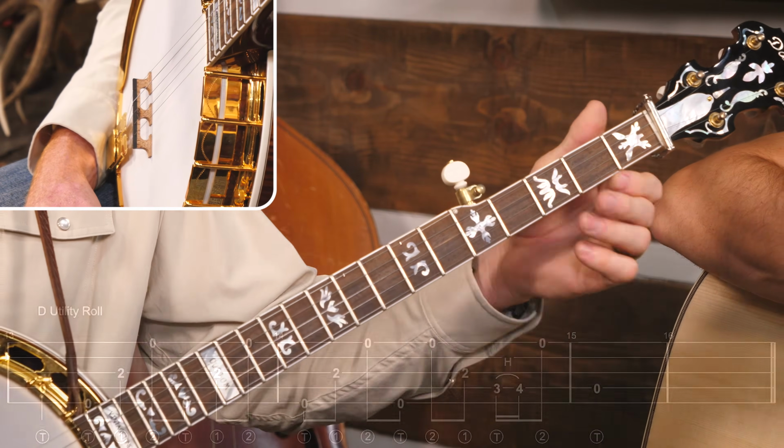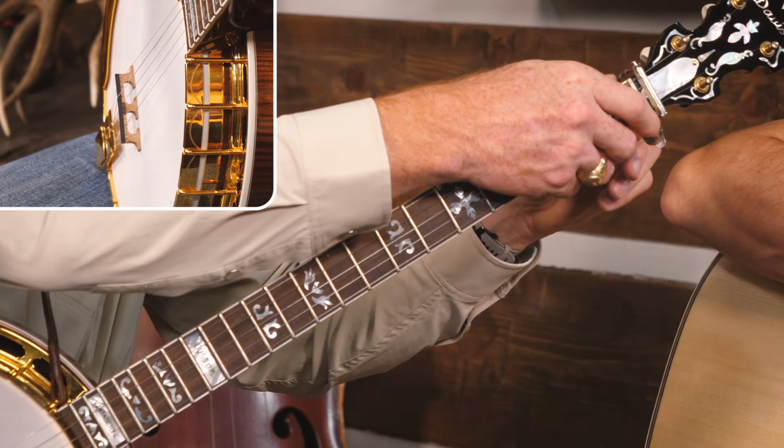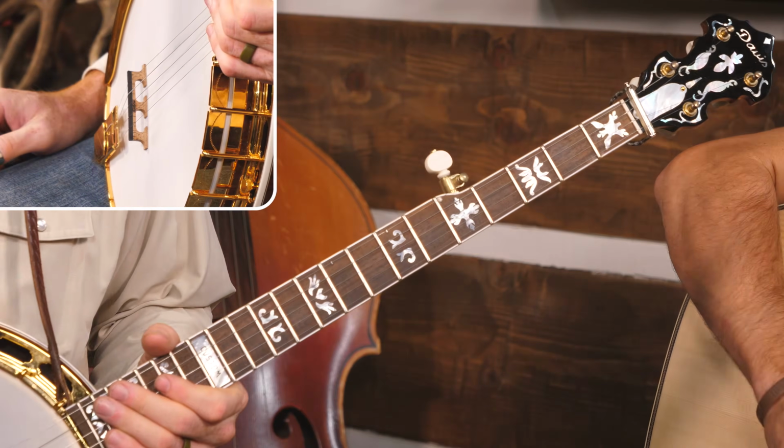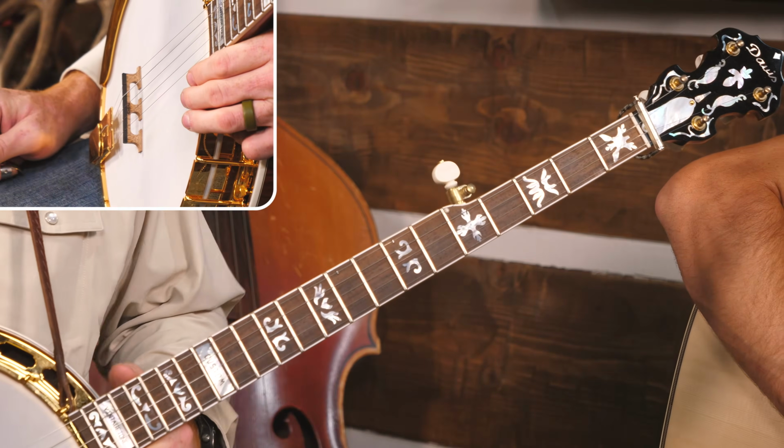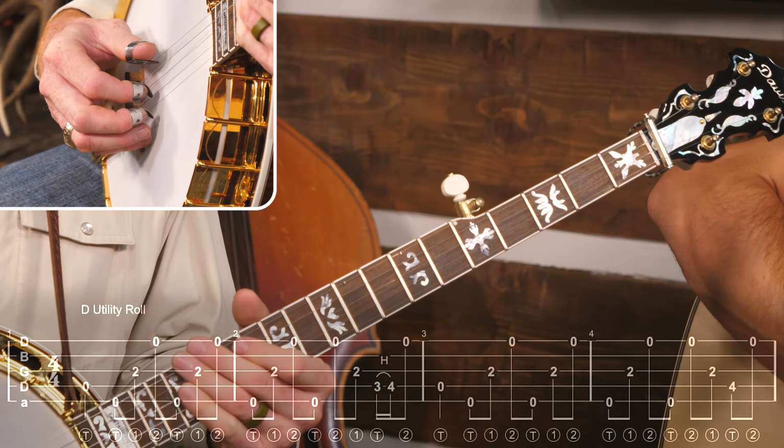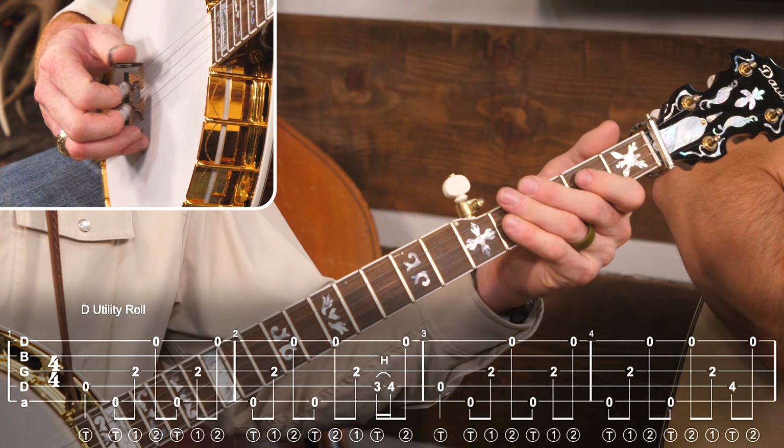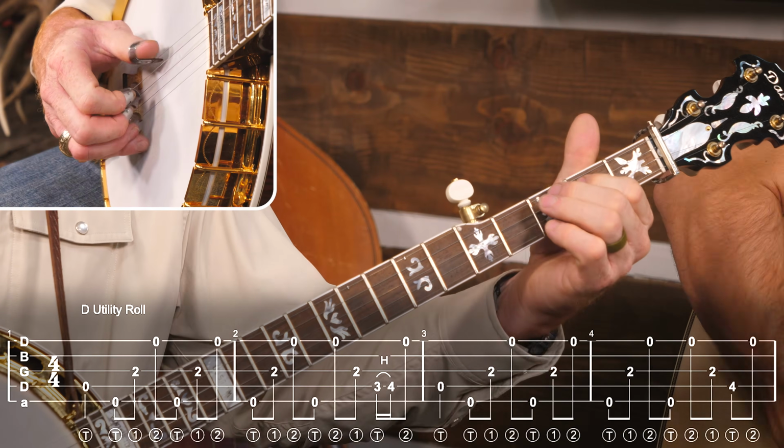How'd you do? Let's try it one more time. Remember, you can slow down or speed up this video by clicking on the gear icon and choosing your playback speed. 1, 2, 1, 2, 3, 4.